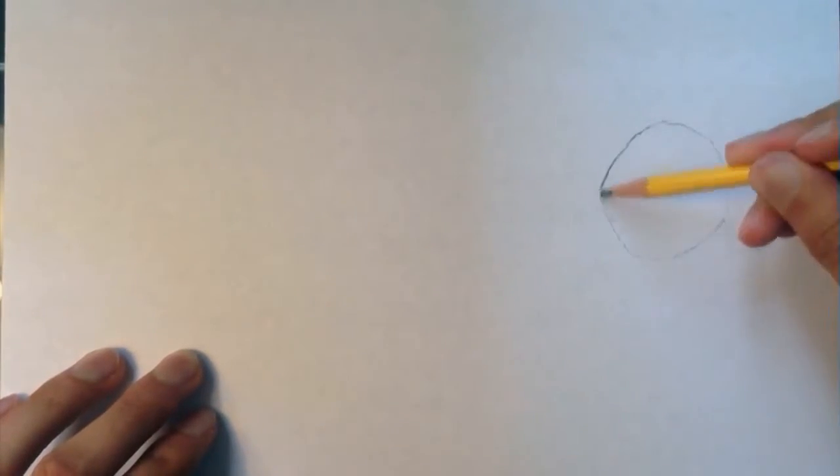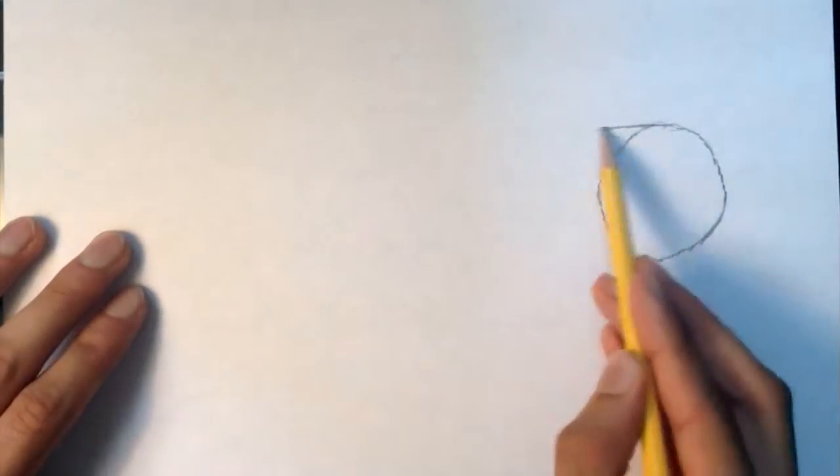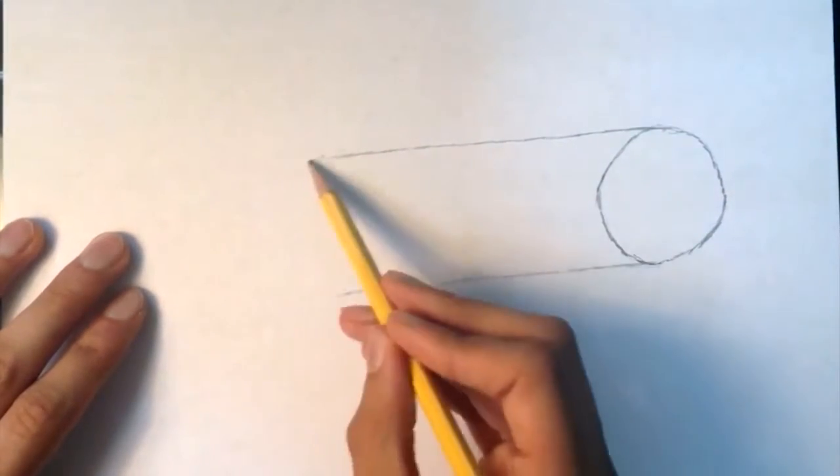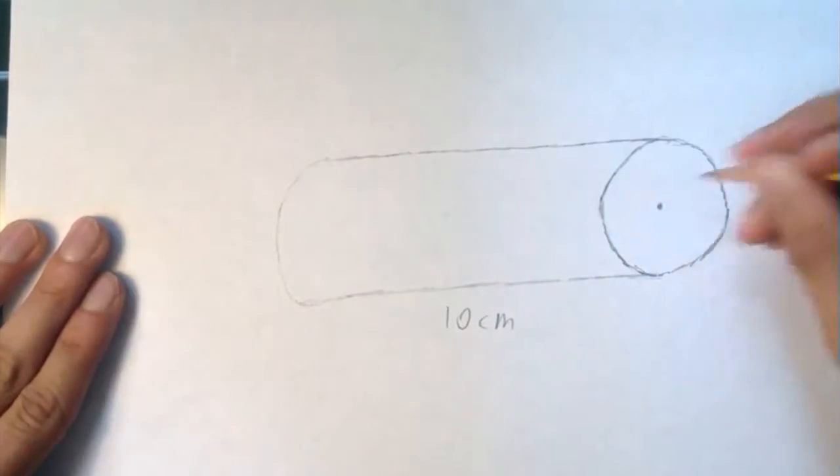Cylinders are easy. It's the area of the base, which in this case is pi r squared, times how far it goes out, which we could call the height if it were standing up.